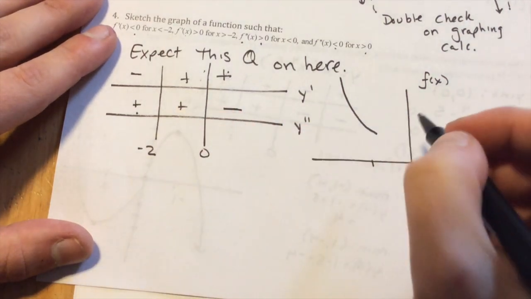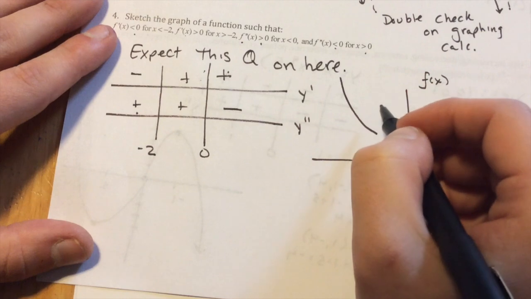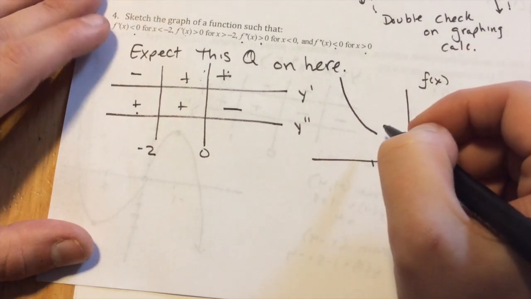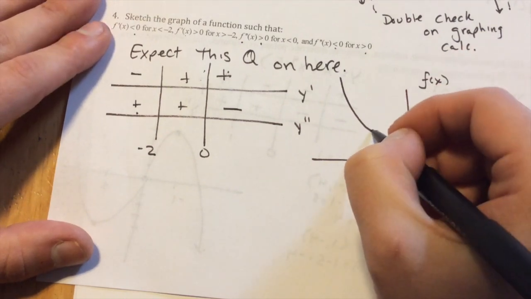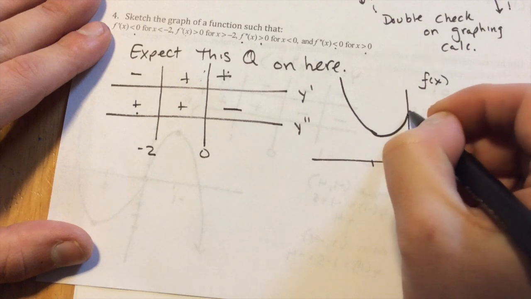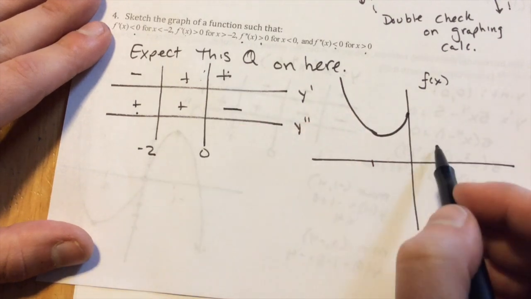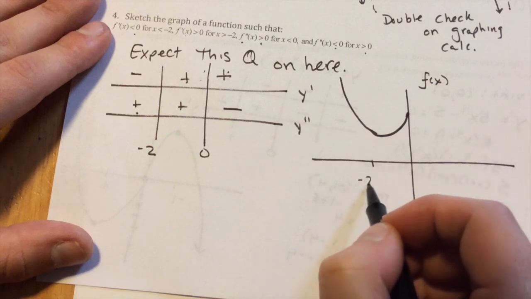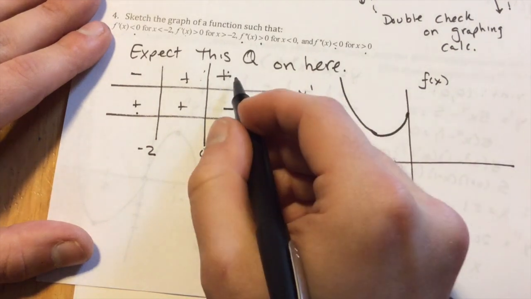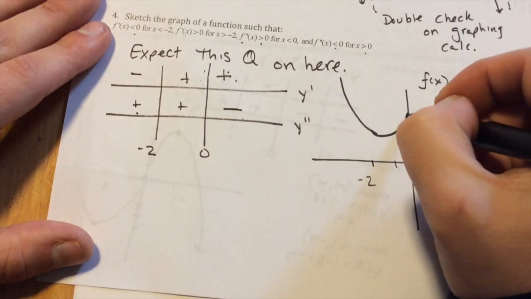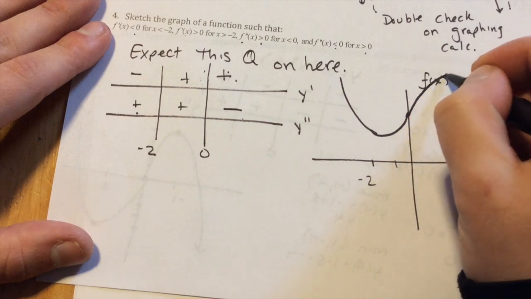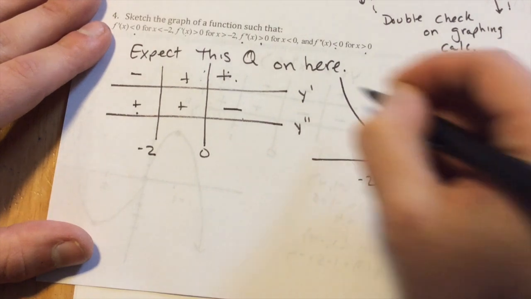From negative 2 to 0, I am going to be increasing concave up. Then, to the right of 0, I'm going to be increasing concave down.